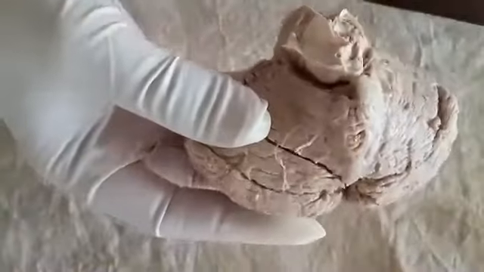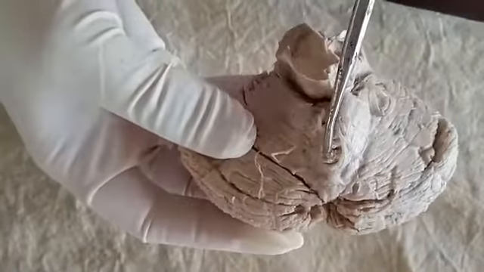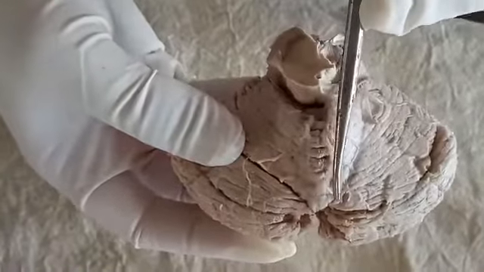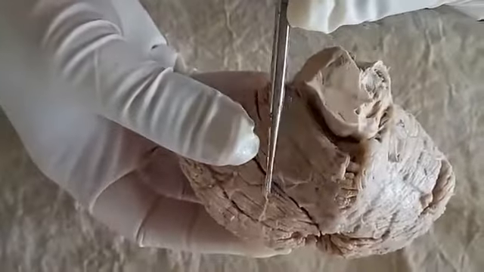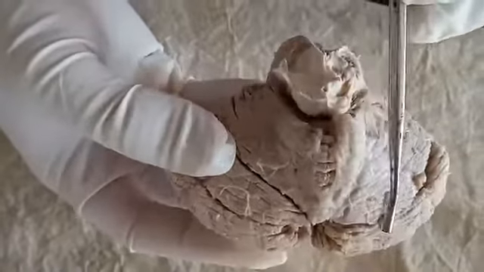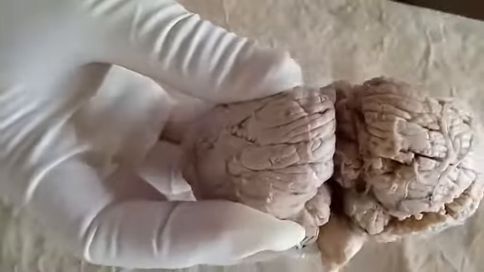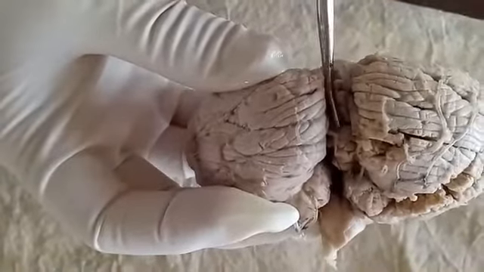Now here, as I told you, this is the vermis, this is the superior vermis. The superior vermis is continuous on each side with the superior surface of the corresponding cerebellar hemisphere, but inferiorly, the inferior vermis is present in the depth of the vallecula.